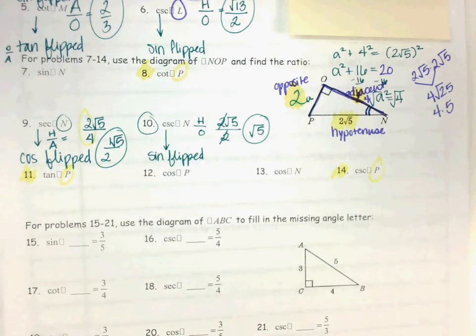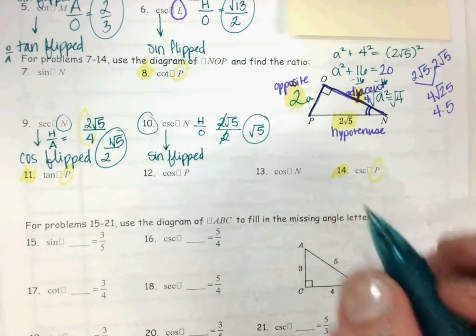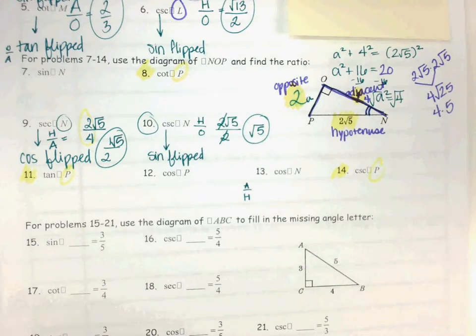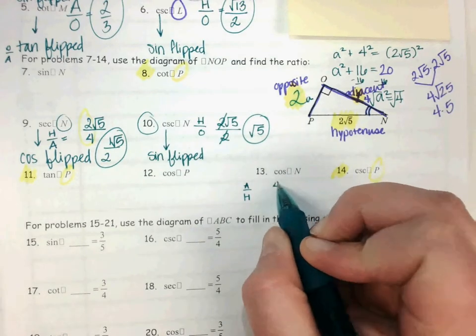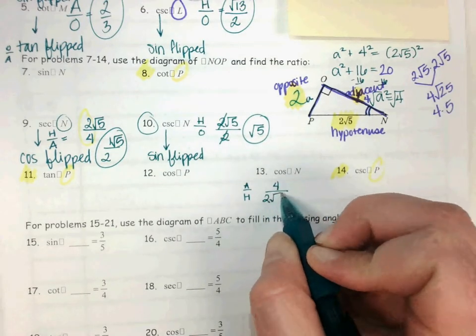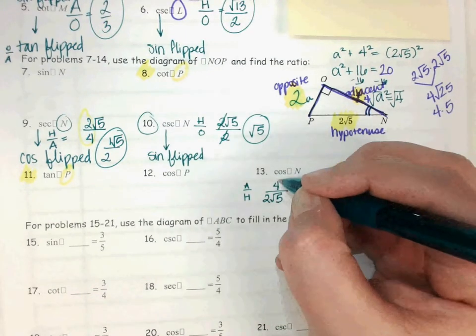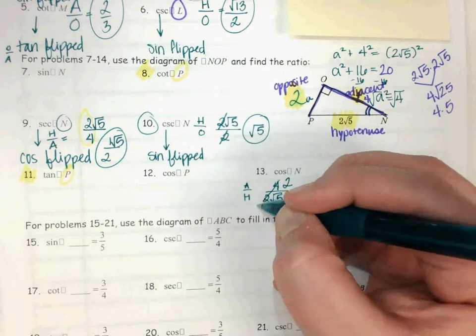Okay, so 13, what are my cosine sides? Adjacent over hypotenuse. What's my adjacent side? Look at your triangle. 4. What's my hypotenuse? 2 root 5. Now, can 4 divide by 2? 4 divided by 2 is just 2 over 1.